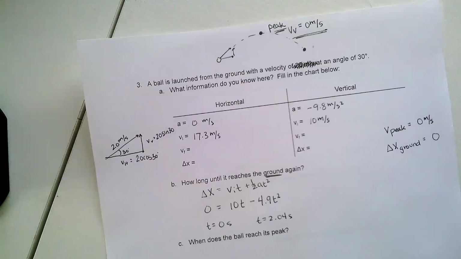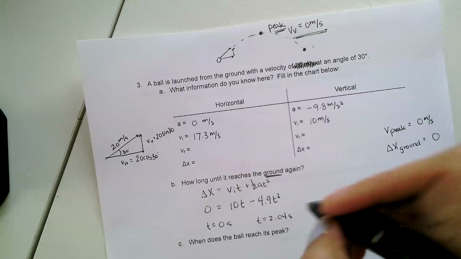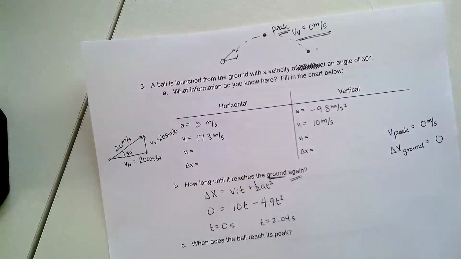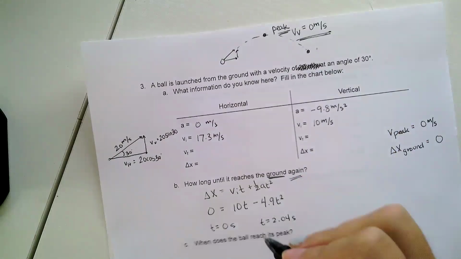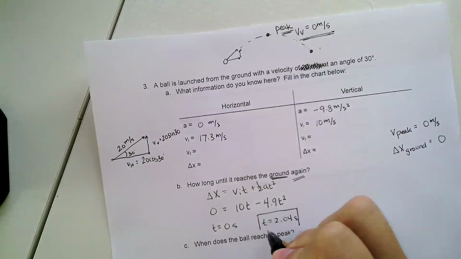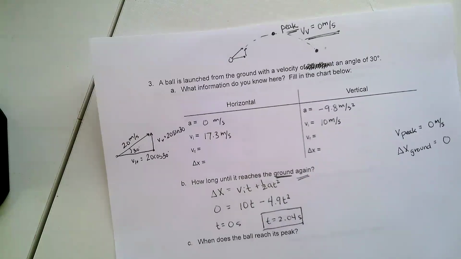Both of those are correct physically. It was on the ground at both of those times. But when does it come back to the ground again? 2.04. And a reminder, when we're working with quadratics, part of the work is knowing which answers are correct mathematically but don't make sense physically.